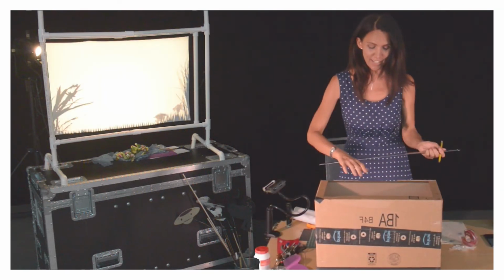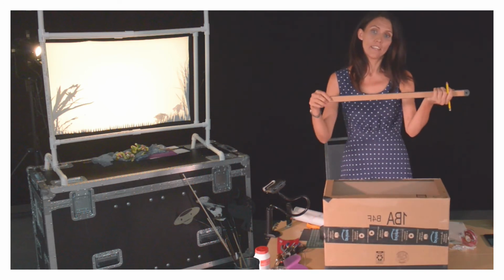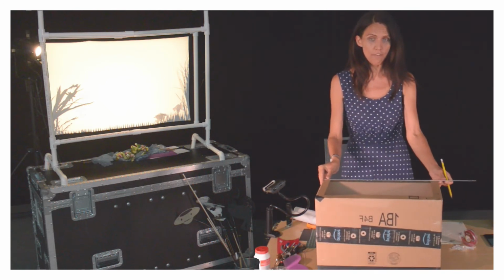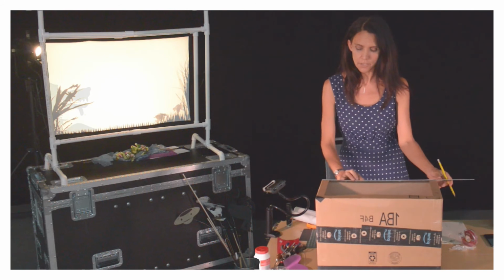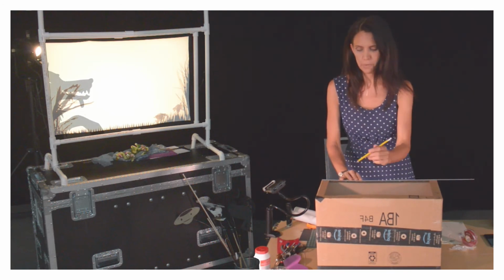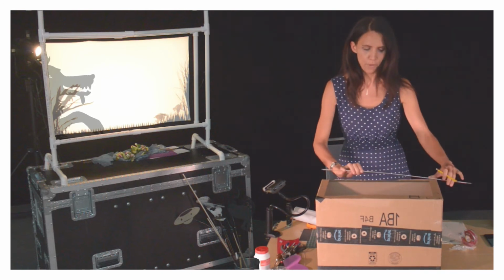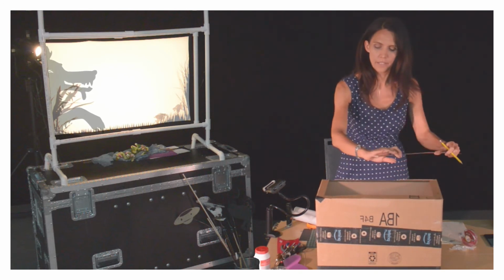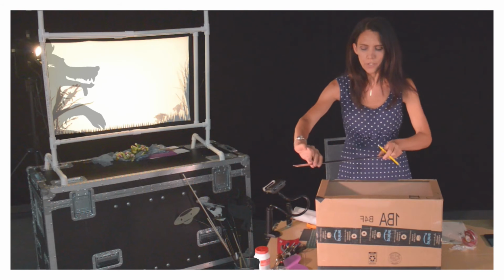So what you want is an old cardboard box, a ruler to measure. If you have a metal one, ideal, but if not, that's fine too. And I'm just going to measure 1 inch around. I've actually already cut the hole in this box, but measure 1 inch on either side. Draw it in. You want it nice and even.